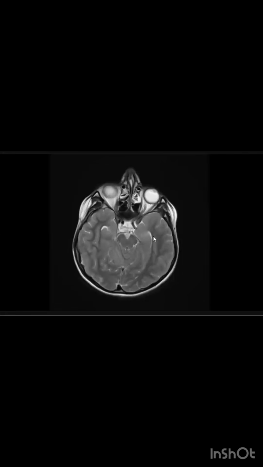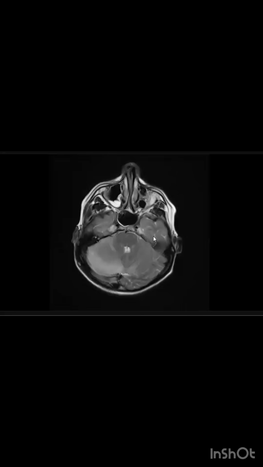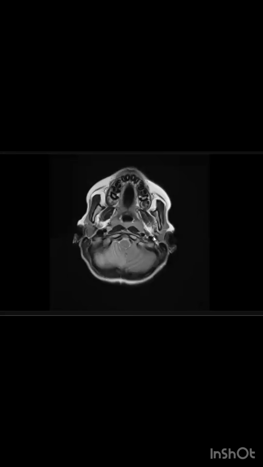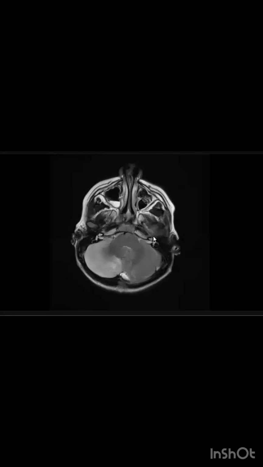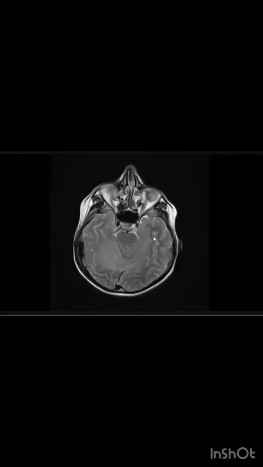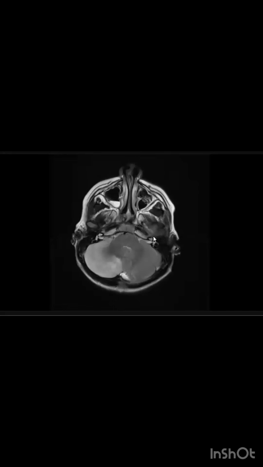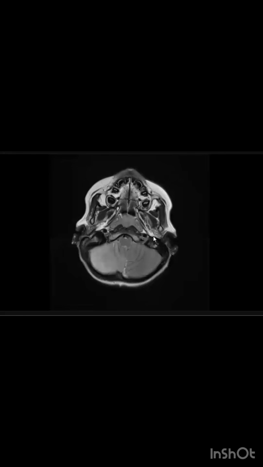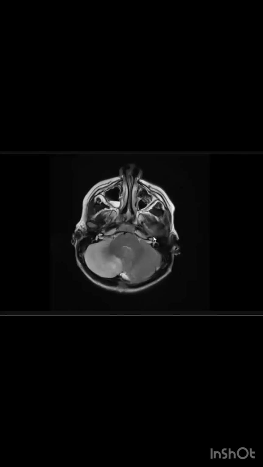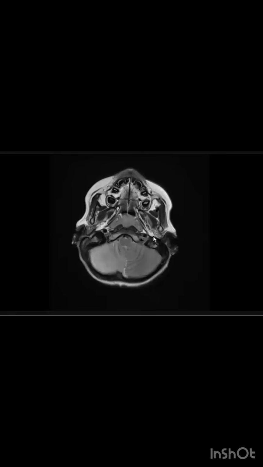In the T2 weighted sequence, it is not scrolling for me. I am unable to scroll it. Just a sec. Take your time. As I am scrolling it, I am observing the bilateral transverse sinuses here, but in this T2 sequence I am unable to appreciate any significant loss of signal void.